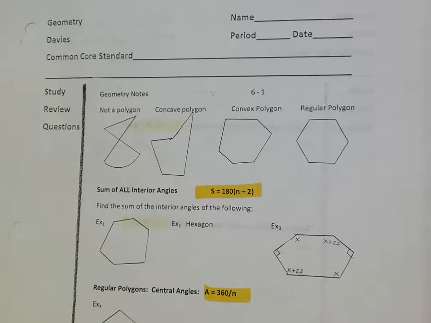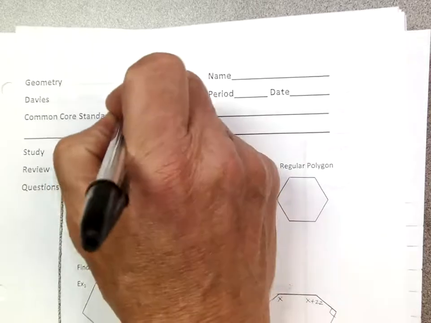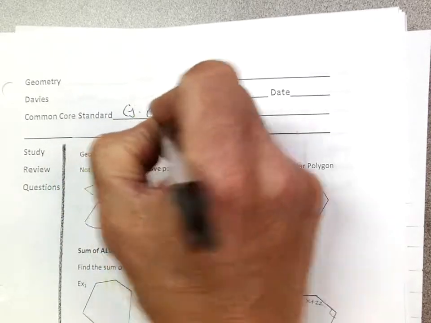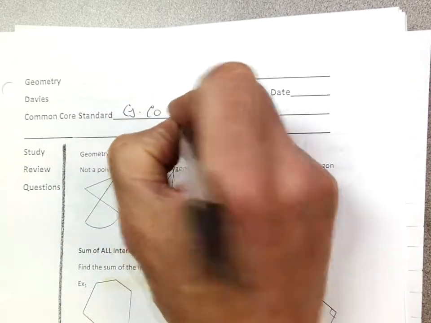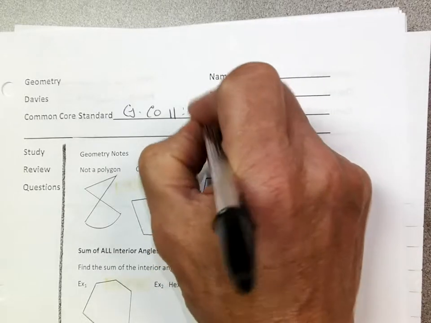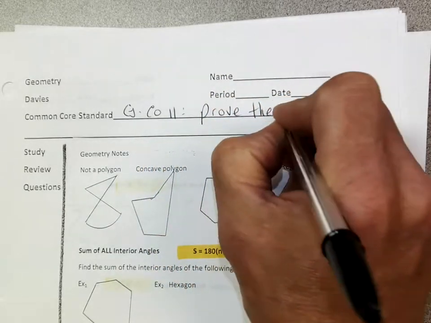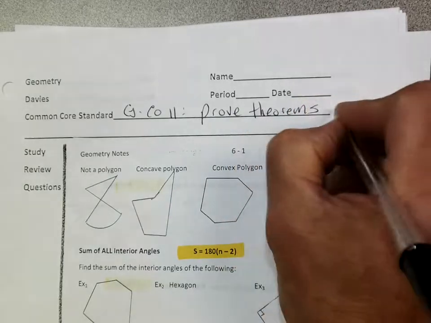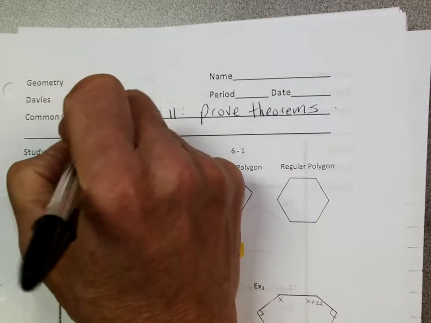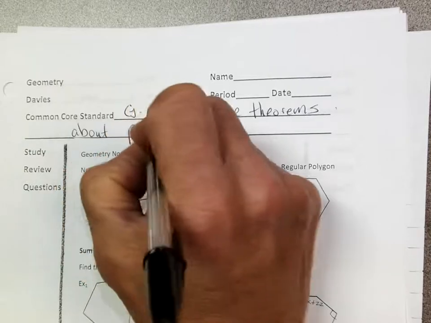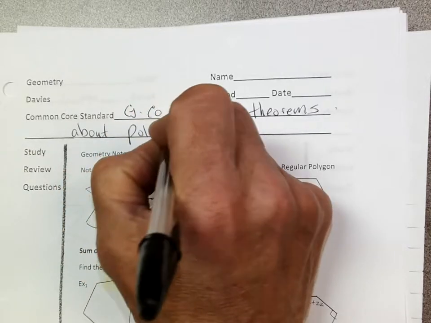Okay, today we'll talk about polygons. Our Common Core standard is G-CO.11, G for geometry, CO for congruence, number 11. It stands for prove theorems about polygons. Okay?